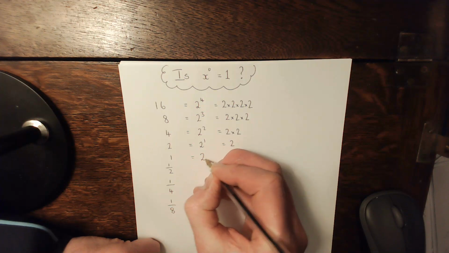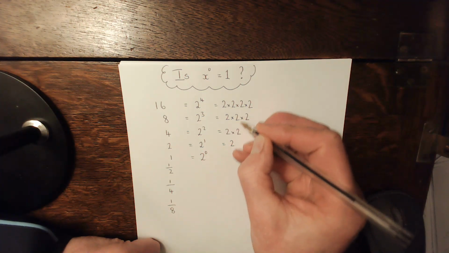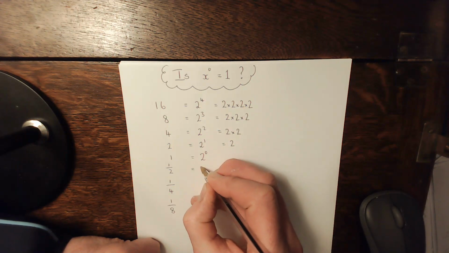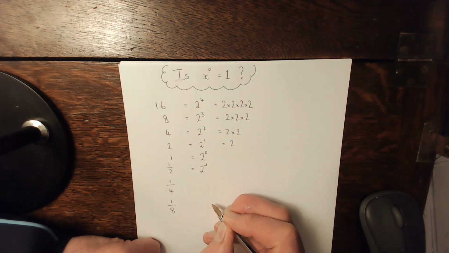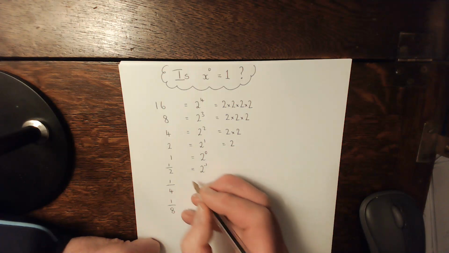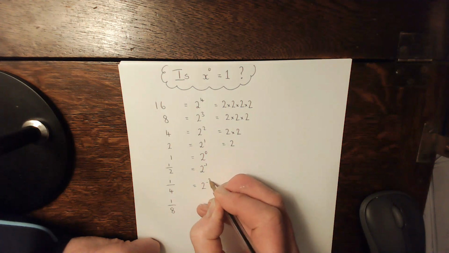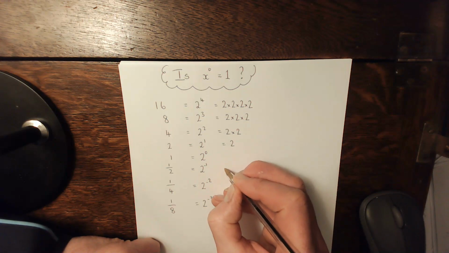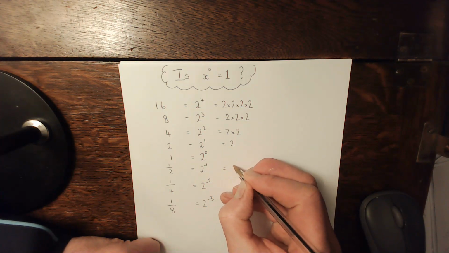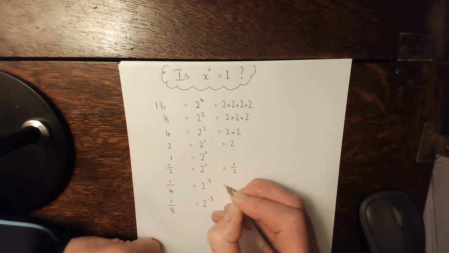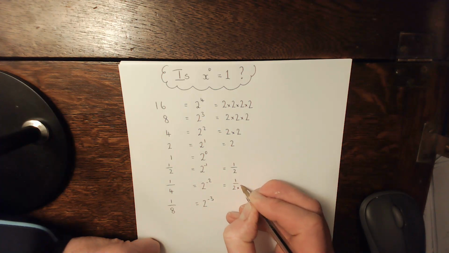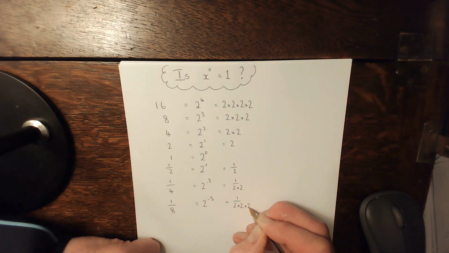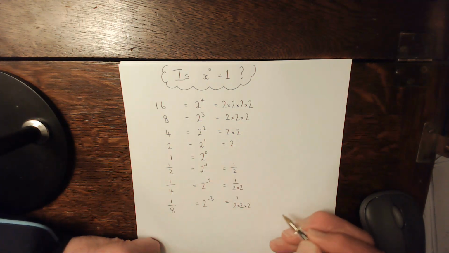Well, it has to be a 2 to the 0 there, doesn't it? How on earth do you write it here? Well, goodness knows. But guess what the next one's going to be? Well, it has to be 2 to the minus 1 if we're following a linear pattern. And then 2 to the minus 2. And then 2 to the minus 3. So I'm going to jump that one. And this is going to be 1 over 2. This is 1 over 2 times 2. And this is 1 over 2 times 2 times 2. So I hope you can see 2 to the 0 is equal to 1.